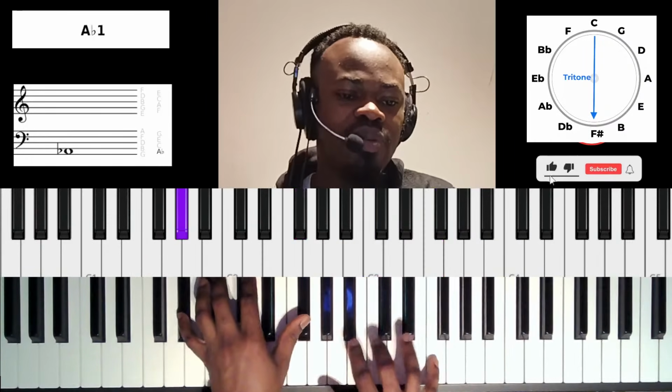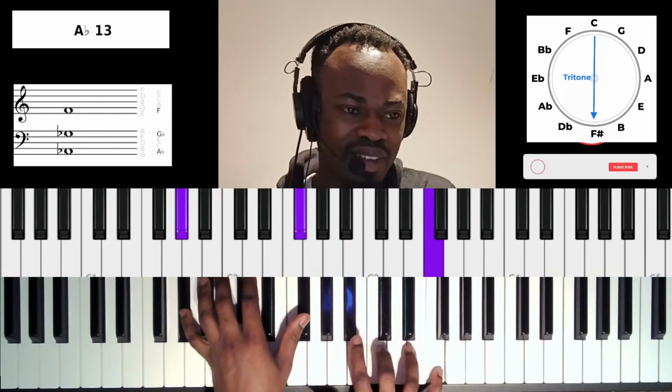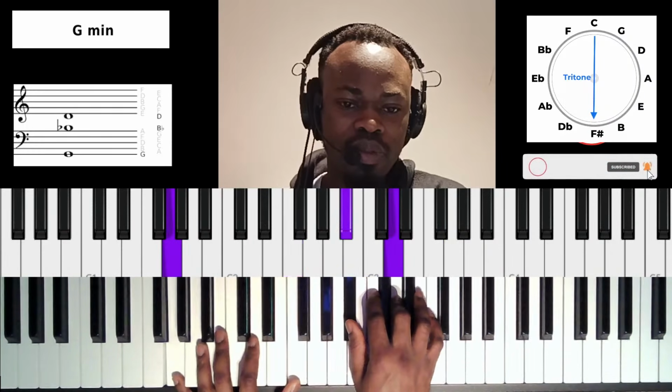Most of the times when we are going to the 2, you can use this passing, but it takes you to the 2.